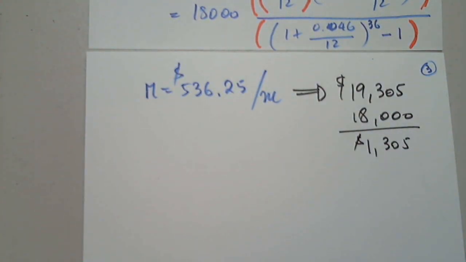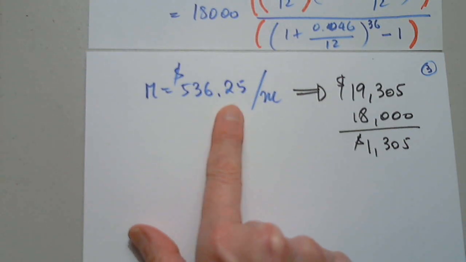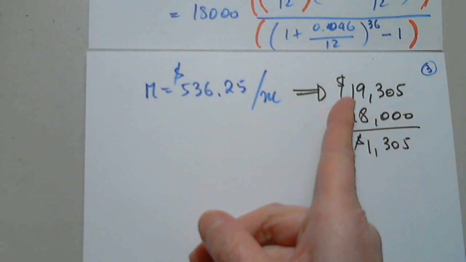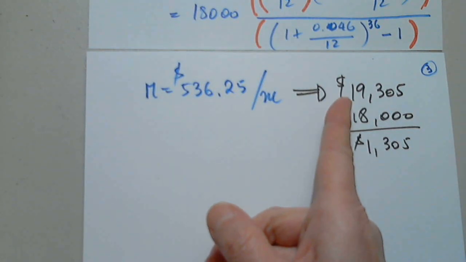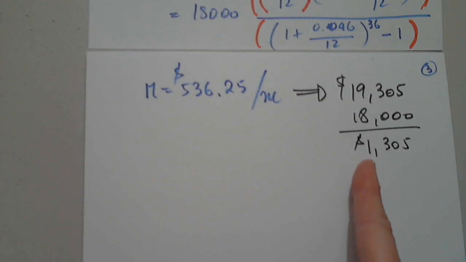For the 3-year loan, I'm taking a loan of $18,000. I'm returning $536.25 per month. Total for 36 months, I'm paying back in 3 years $19,305, which makes the bank richer by $1,305. Any questions on these problems?